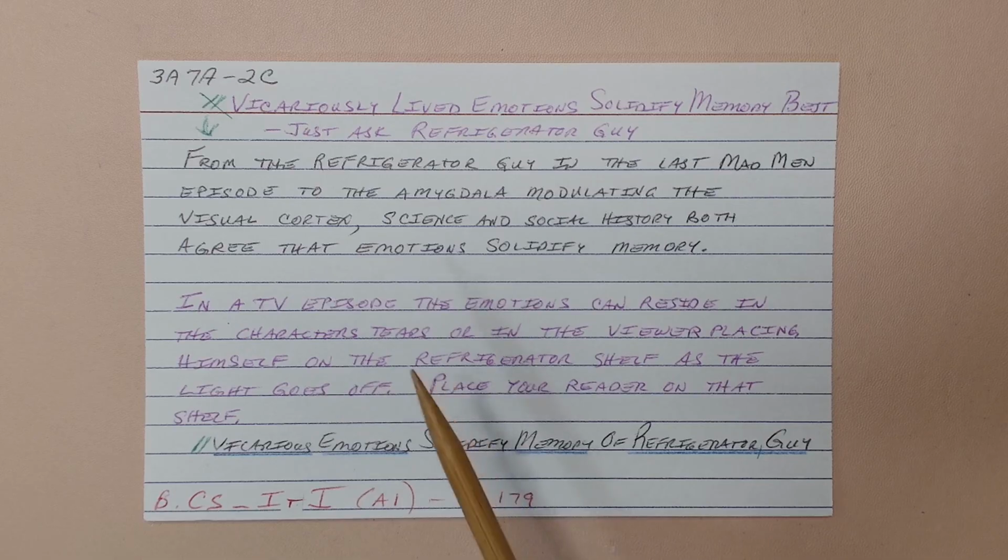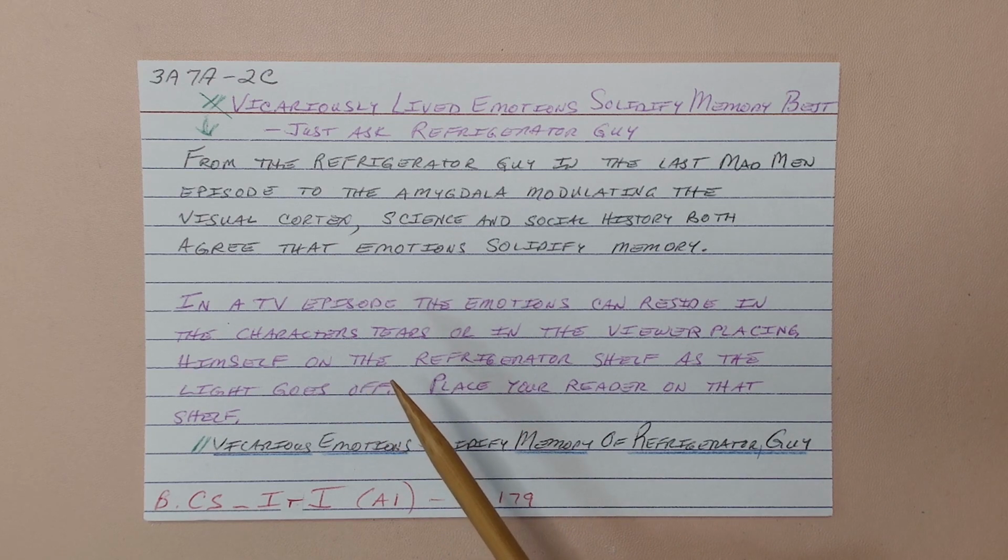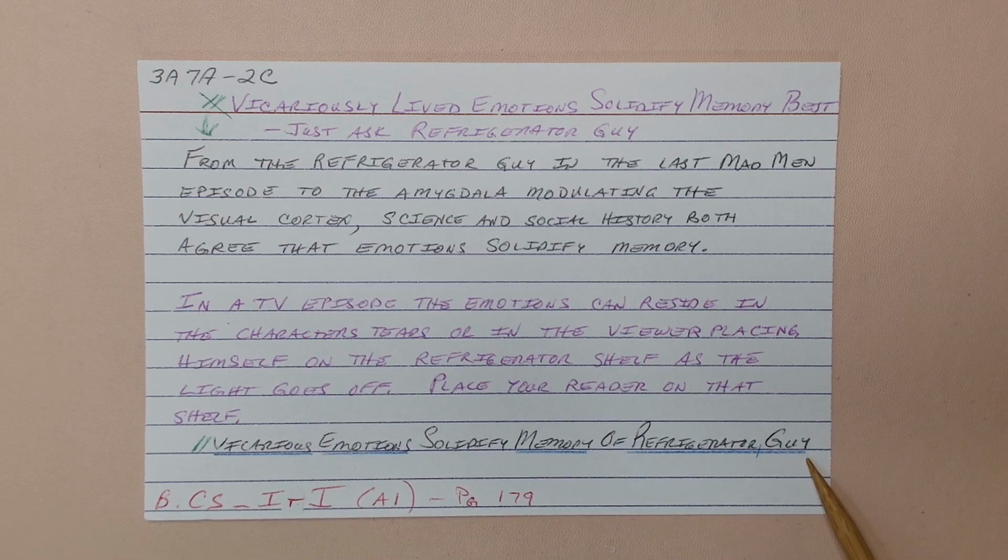In a TV episode, this is my reaction now. In a TV episode, the emotions can reside in the character's tears or in the viewer placing himself on the refrigerator shelf as the light goes off. Place your reader on that shelf. And here's my tagline. Vicarious emotions solidify memory of refrigerator guy.